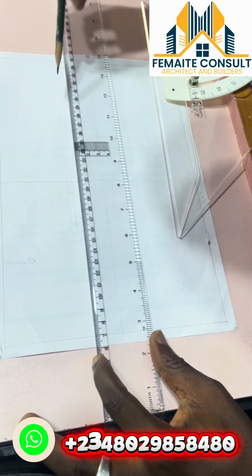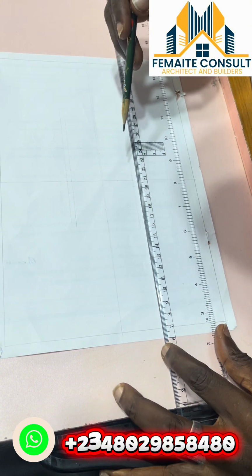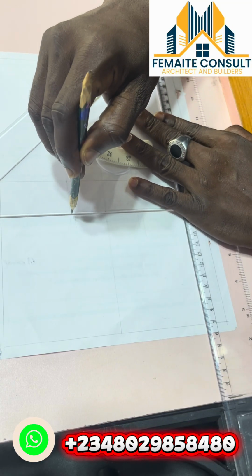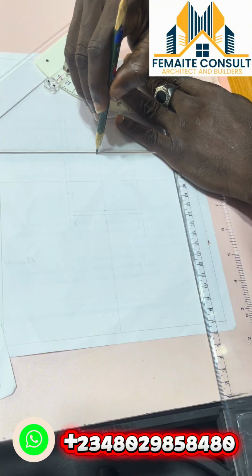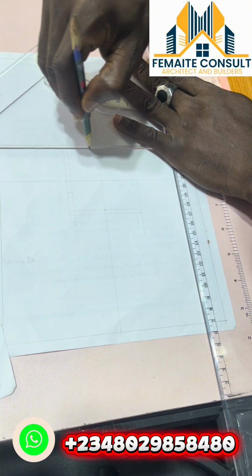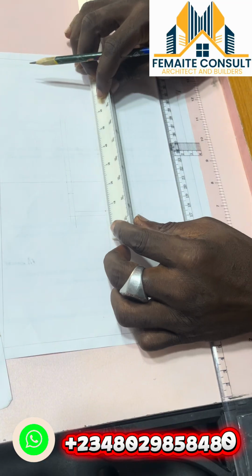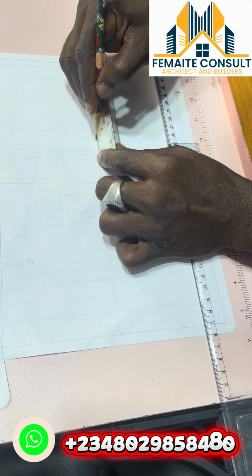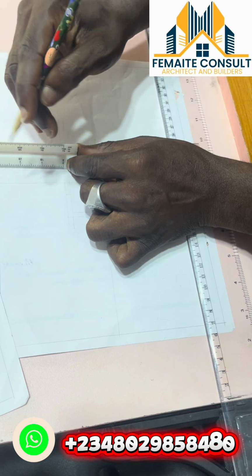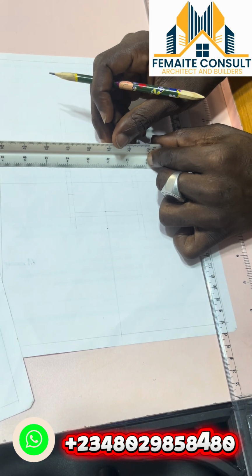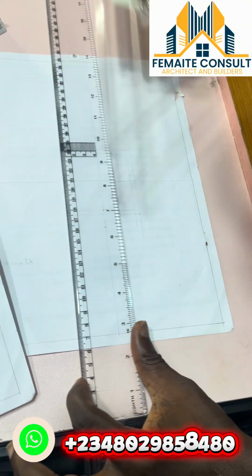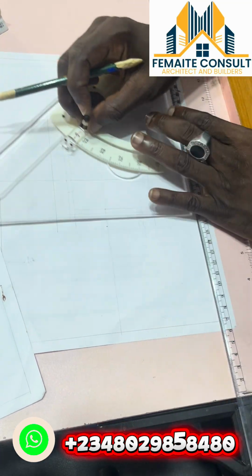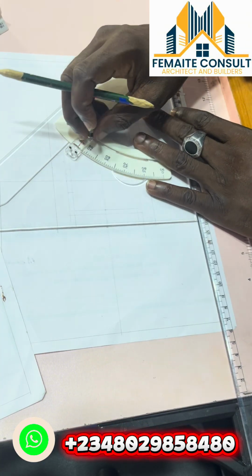Using your construction line, after that, you now draw 600 from outside the wall. Scale 150. Don't forget the 600.